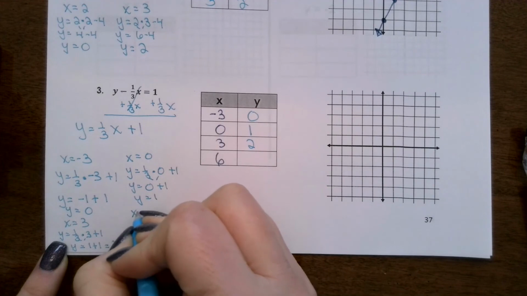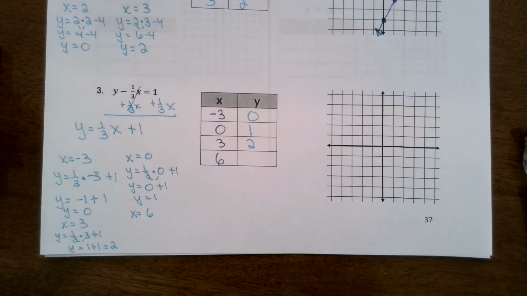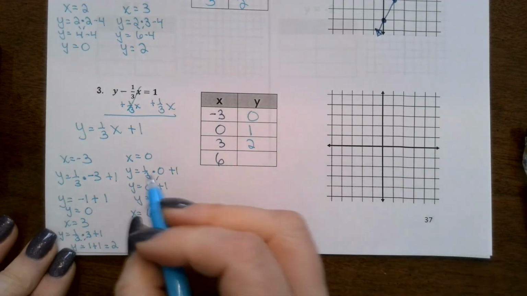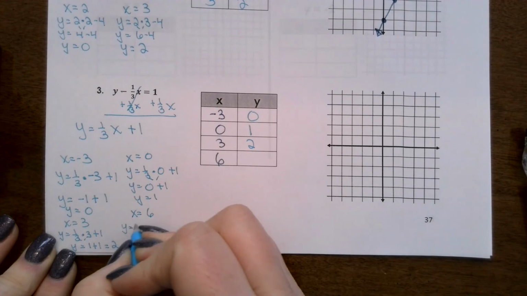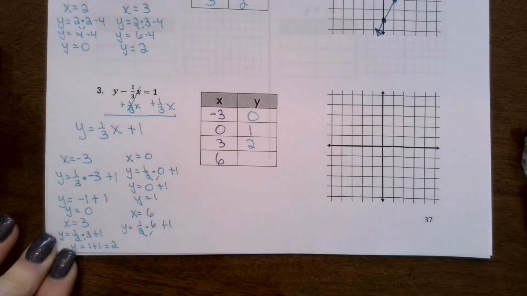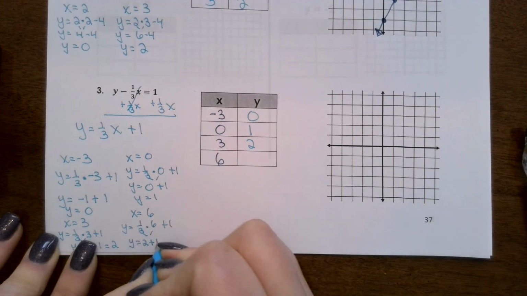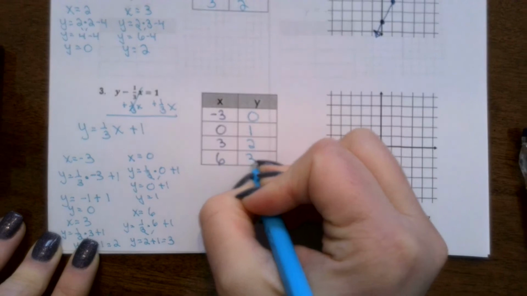And my final one is x equals 6. Of course, that's not going to even be able to be plotted with this graph, but we're not going to worry about that. So I'm going to do y equals 1/3 times 6 plus 1. Putting 1/3 times 6 in the calculator, I will get y equals 2 plus 1, and y equals 3.